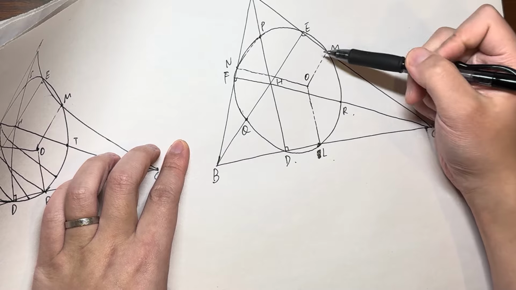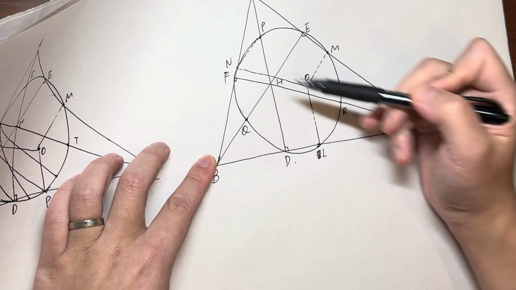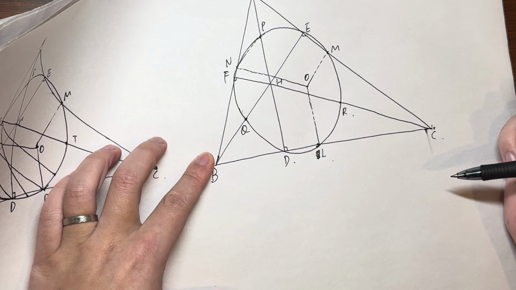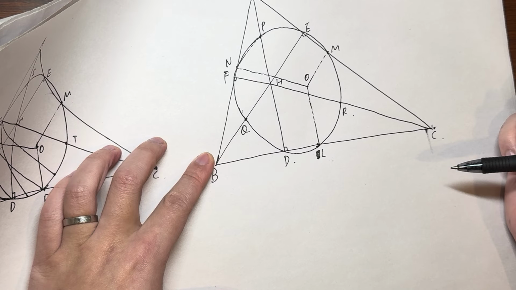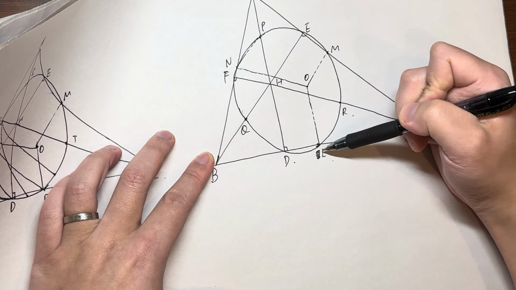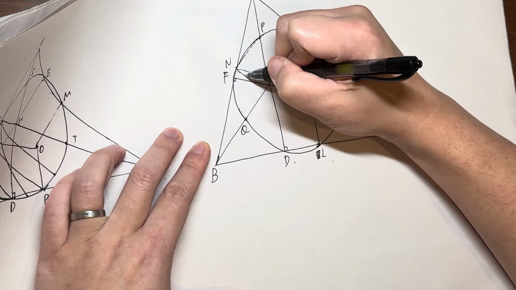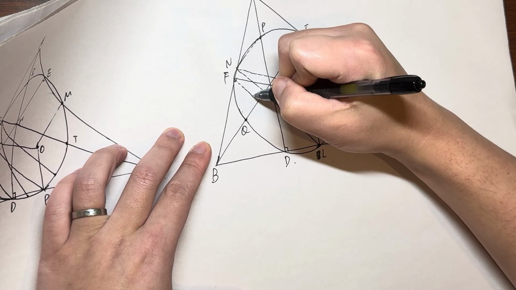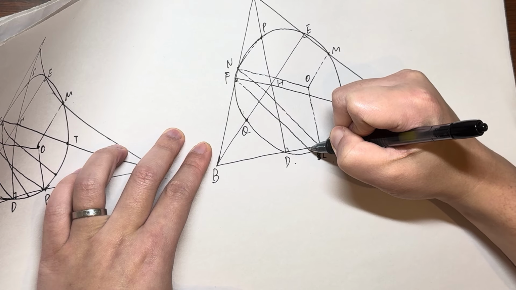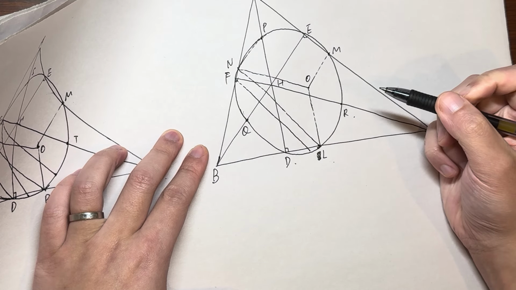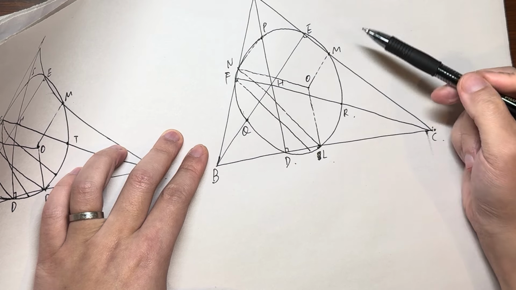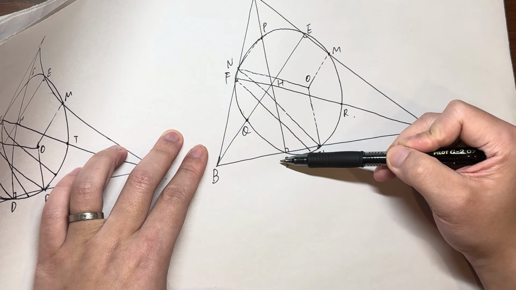Basically that's our EM and NF and DL, right? Remember? So now we want to find the triangle again. We can connect the NL and make a parallel line of the NL, right?